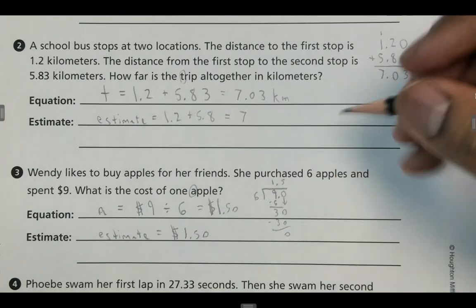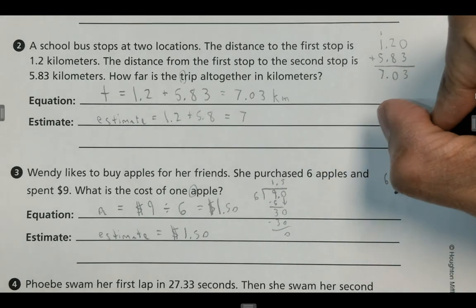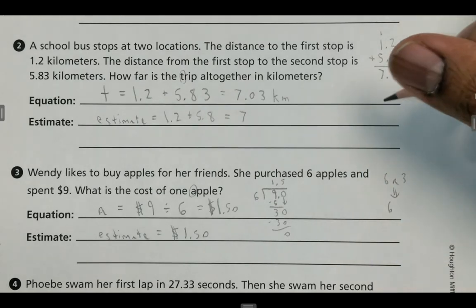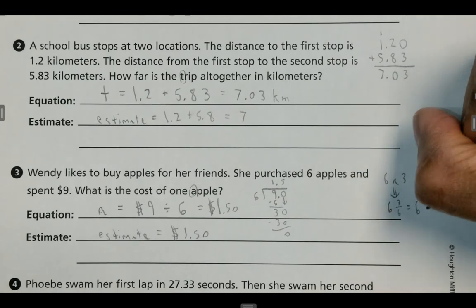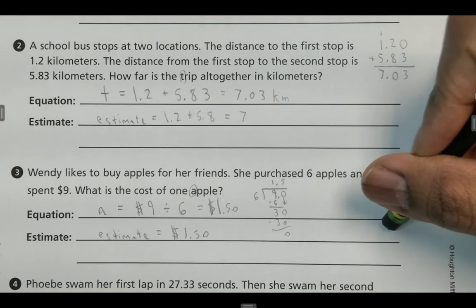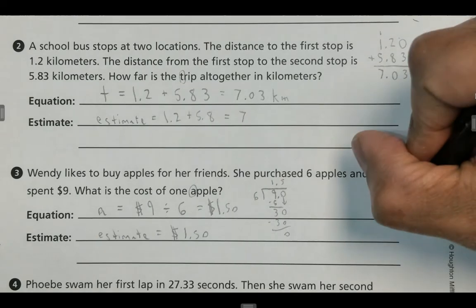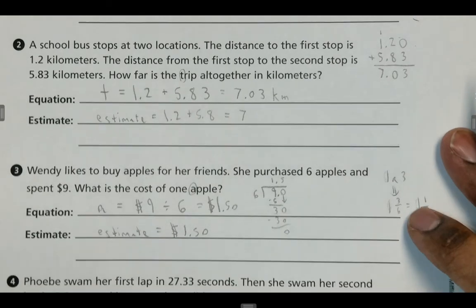$1.50. Now, if you were thinking 1 remainder 3, you can convert the 3 into a fraction first by showing it as 3 over 6 and then showing your answer as 1.5. And then you simply have to convert 1 and 1/2 to decimal form. Either way works.